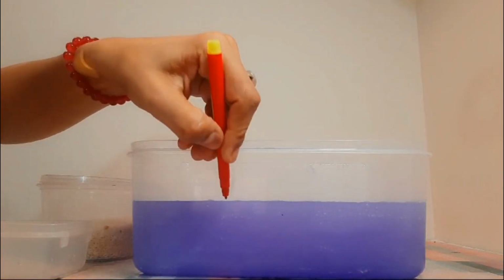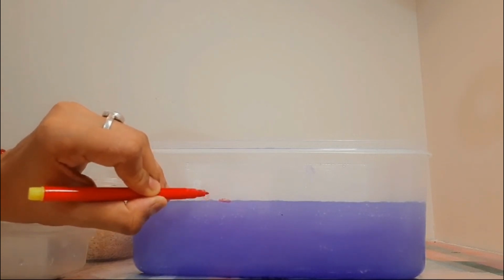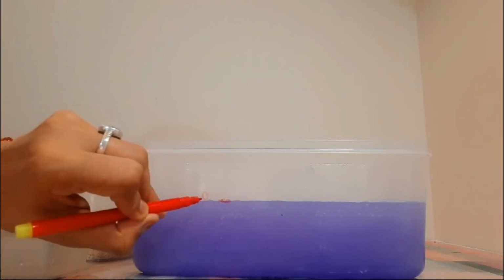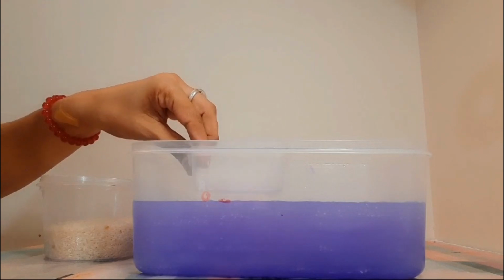Let's mark the level of water. Let's mark it as 0. So this water level is 0 level. Suppose it's like a sea level. This will be like a starting point. Okay. So let's put the empty container on the surface of water.